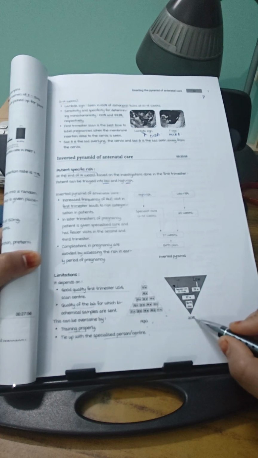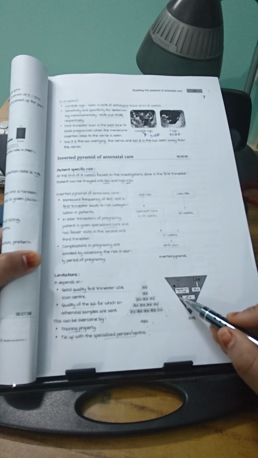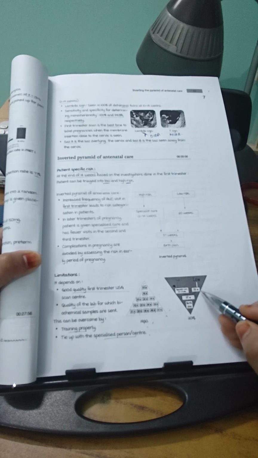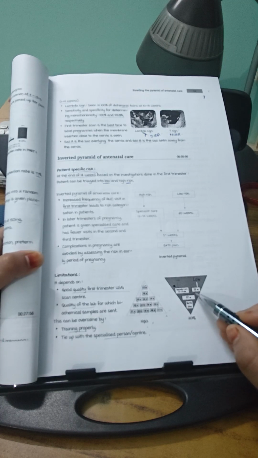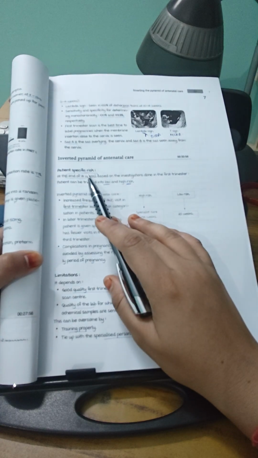Then comes the inverted pyramid of antenatal care, in which there are more frequent visits in the initial period of the pregnancy, that is at early gestation. We call the patient more frequently, and then we decide whether the patient is low risk or high risk. If the patient is high risk, then we give specialized care till 37 weeks of gestation. If the patient is low risk, then there is a reduced number of visits till 37 weeks, and then we plan for the birth of the baby. So, patient-specific risk.